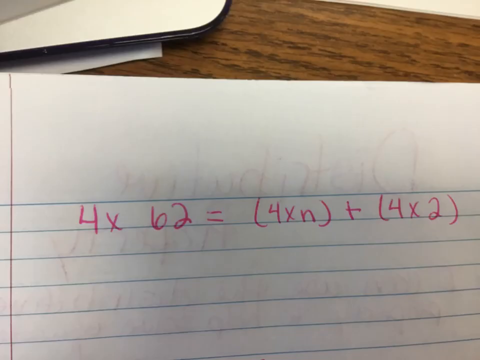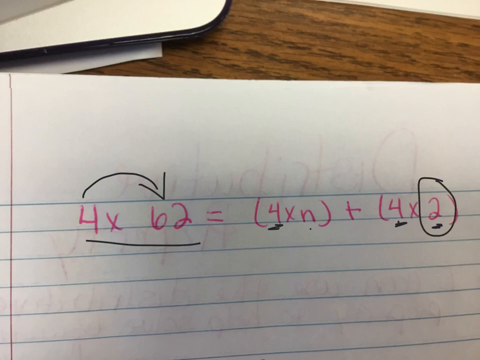Okay, so if we look at this problem, they've already split it out for you. They say, hey, we have this problem here, 4 times 62. We're going to split it apart. Well, if we take that 4 times, how are we going to break that 62 apart? So we have a 4 times something, and then we have a 4 times 2. Well, if we know there's a 2 here, if we break that apart from that 62, what's left? What will n equal?